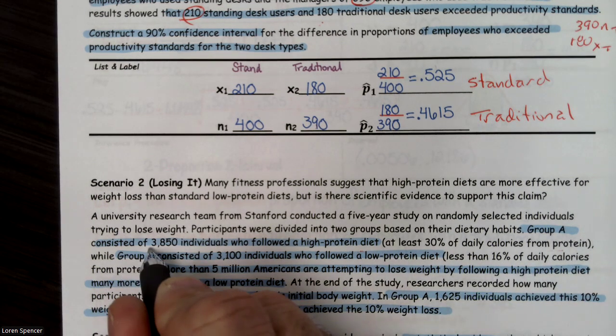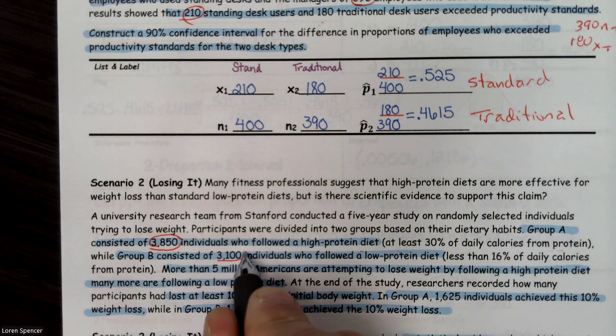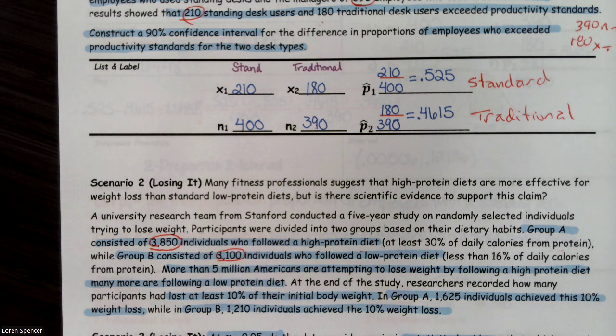So 3,850, that sounds important. Group B consisted of 3,100 individuals who followed a low protein diet. So these sound like sample sizes. It sounds like I have a sample size for high protein of 3,850, and for group B, the low protein, of 3,100.